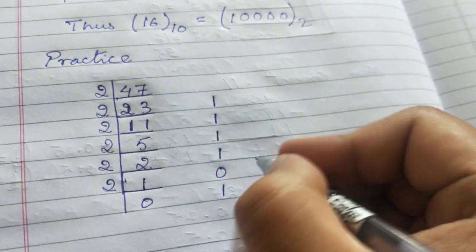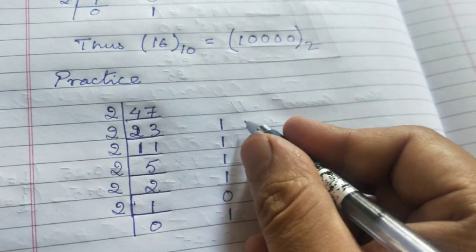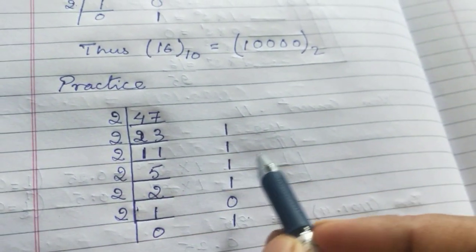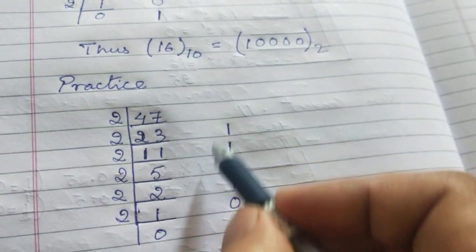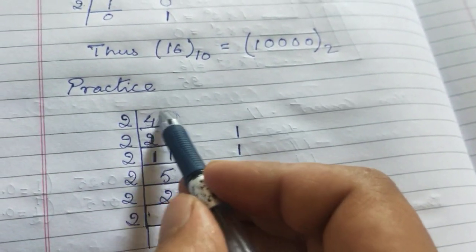Now you have to start writing from bottom to top in order to write the binary number for this decimal number.